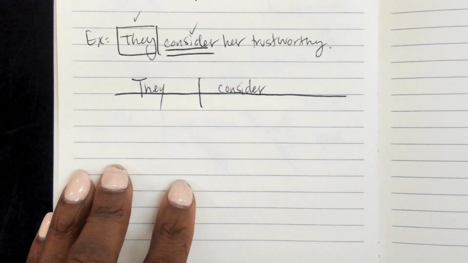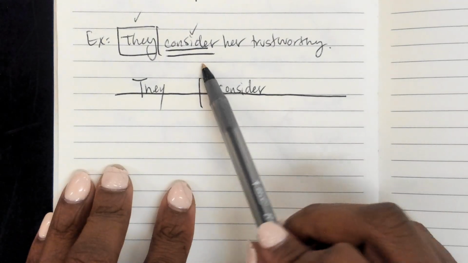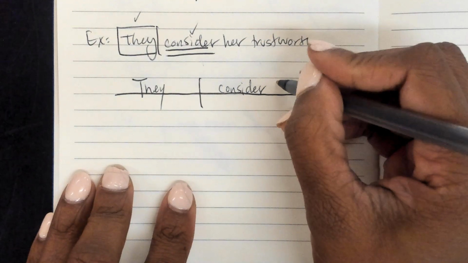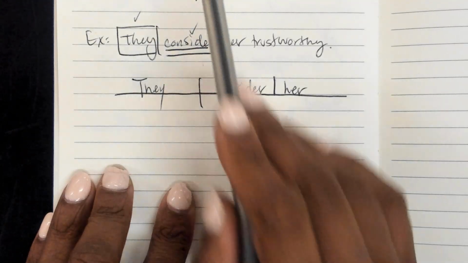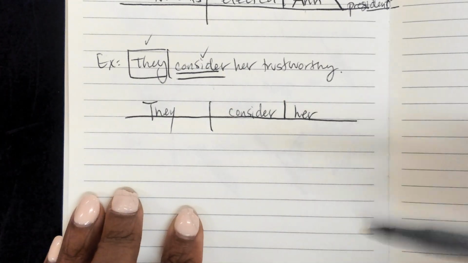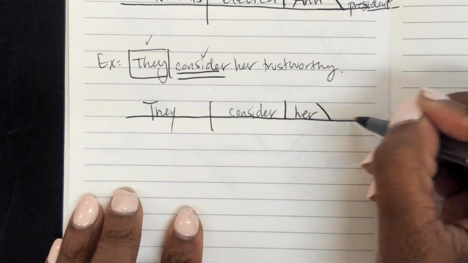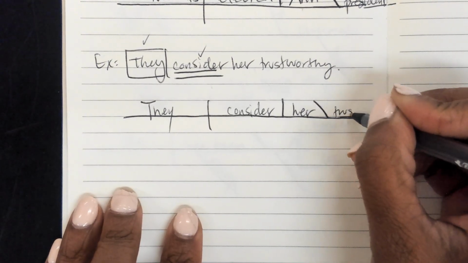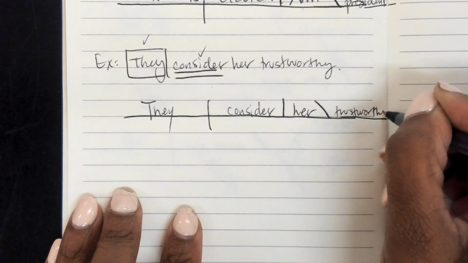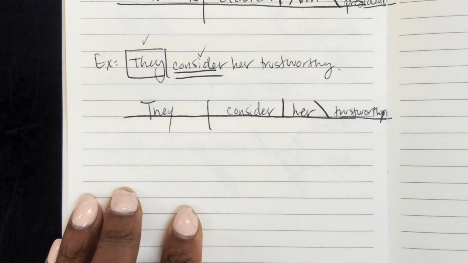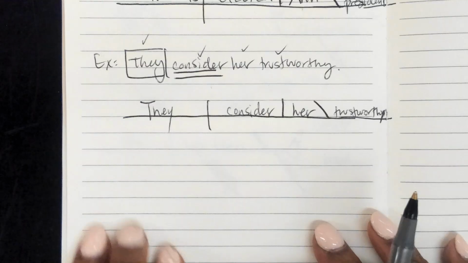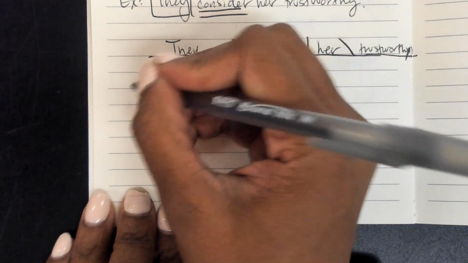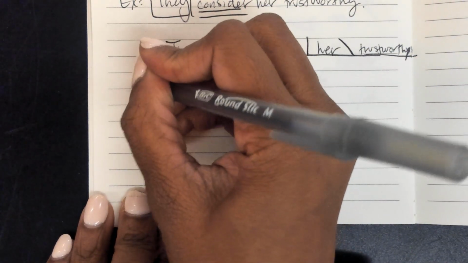Okay. Who or what is being considered? Her. So that is our direct object. They consider her. Now, what do they consider her? They consider her trustworthy. So that is my object complement. Okay, not so bad. Let's do one last tricky one. I say tricky, you guys are going to get this easily, and then we'll practice.